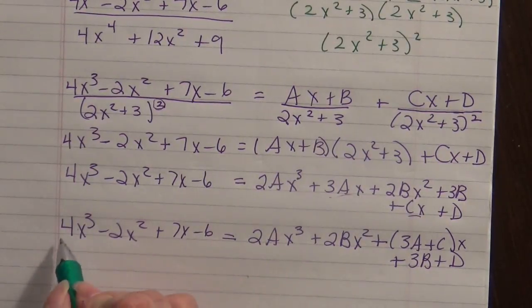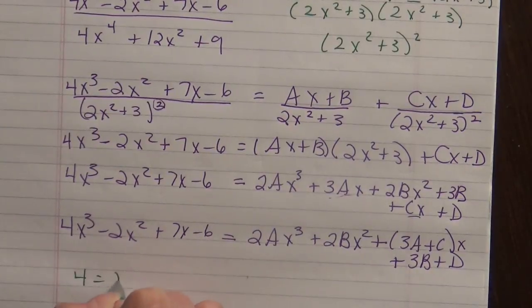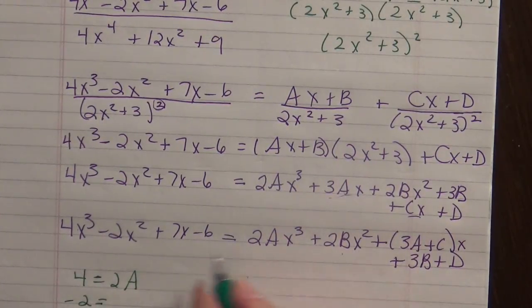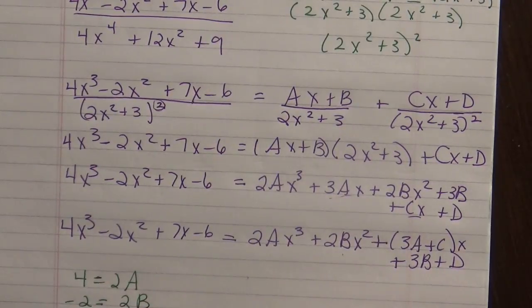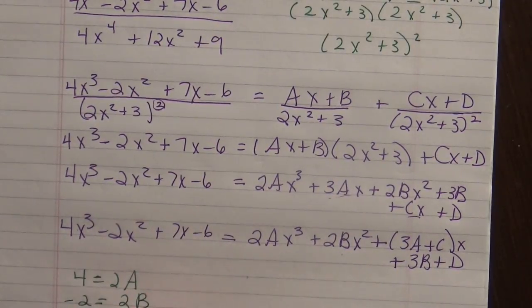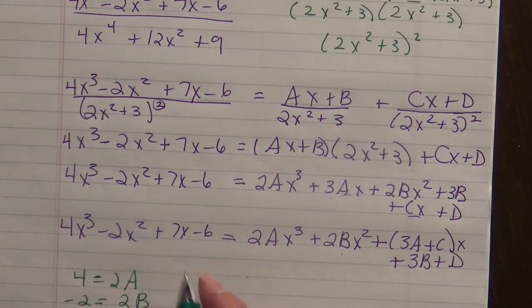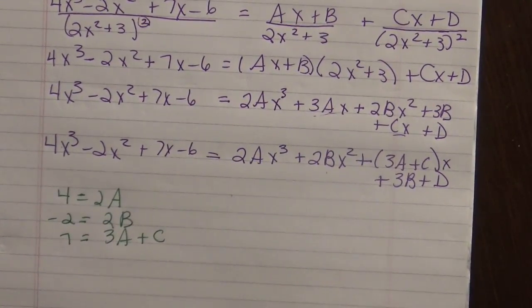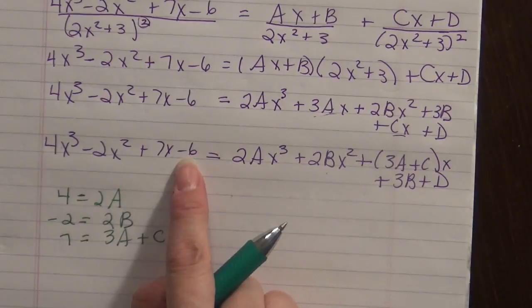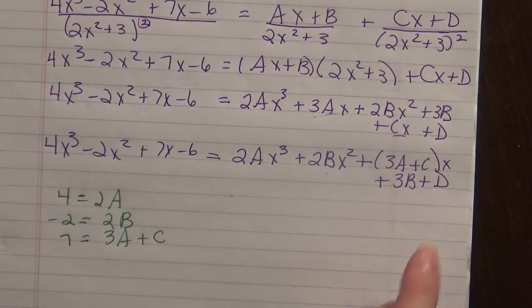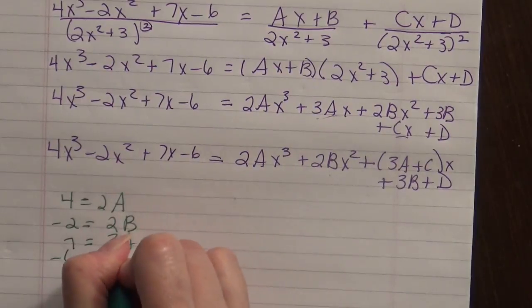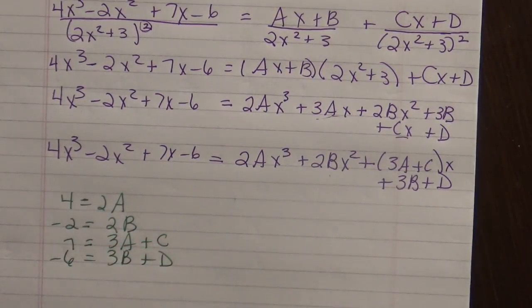So with my x cubed, I've got 4 equals 2a. With the x squared terms, I've got negative 2 on the left equals 2b on the right. With my linear term, x, I've got 7 equals 3a plus c on the right. And my constants, I've got negative 6 on the left equals 3b plus d on the right. And we're ready to solve these for our variables.